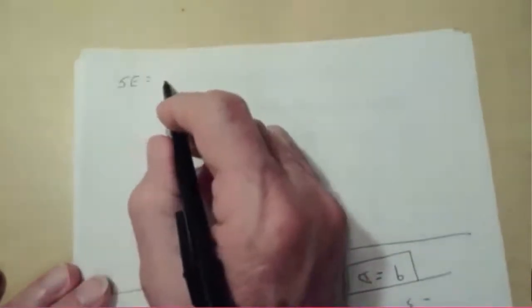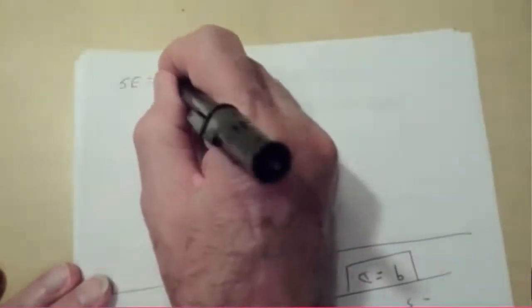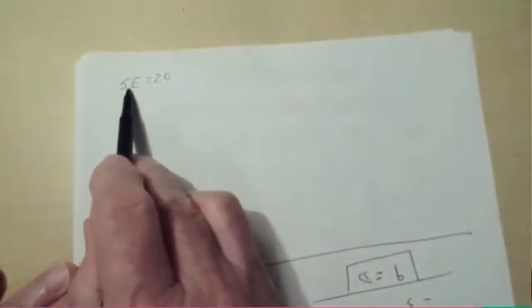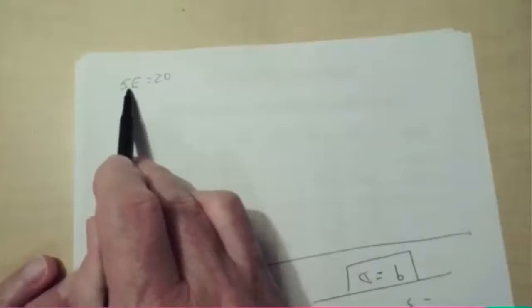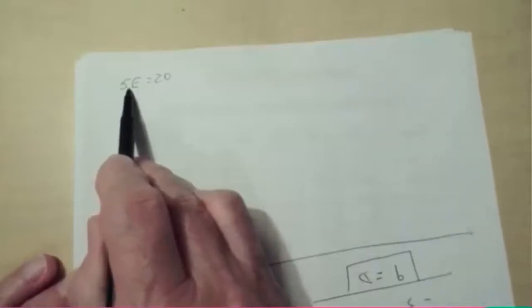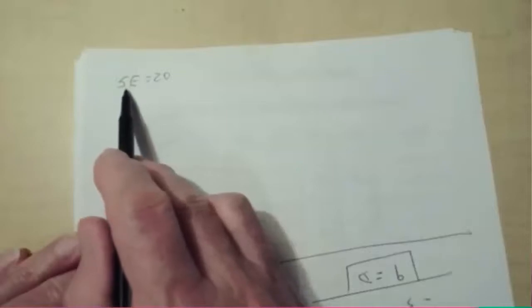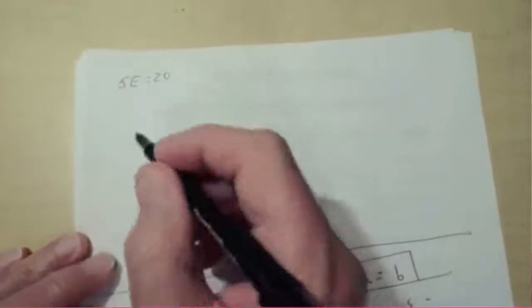Same thing. So if we have 5e equals 20. When there's no plus or minus in here, when it's just right next to the variable, that means to multiply. We don't write it because we're lazy. So how do we undo multiplication?